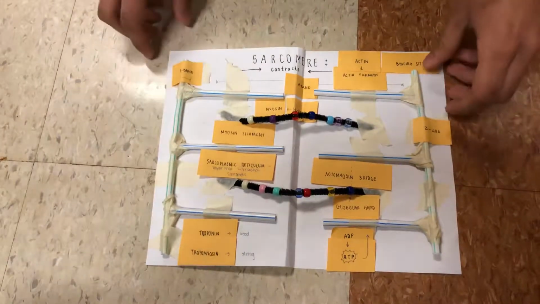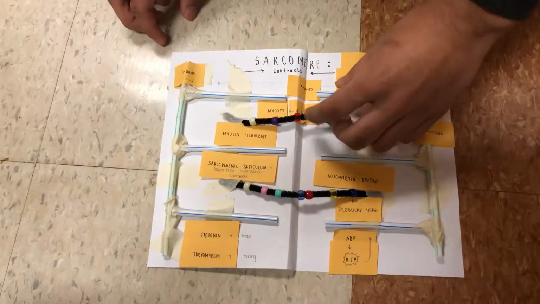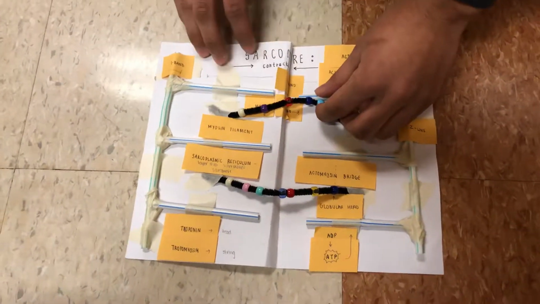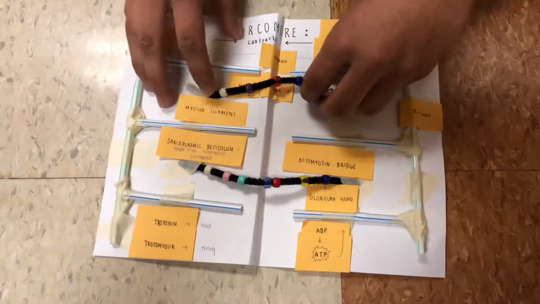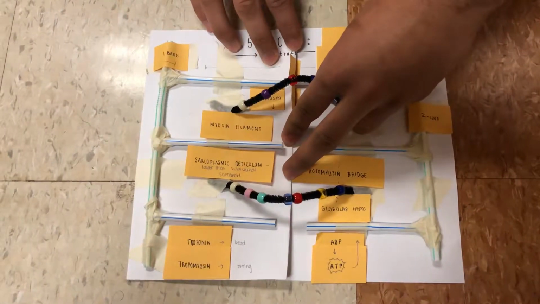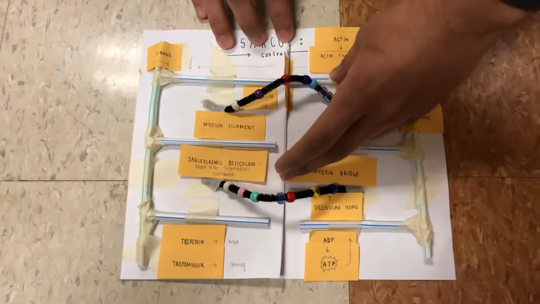The contraction begins with myosin head binding to actin on the actin filament. The myosin head flexes, pulling the actin filament along with it. This causes the actin filament to slide by the myosin filament.